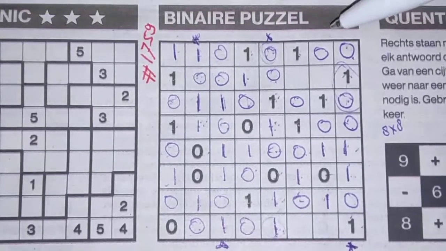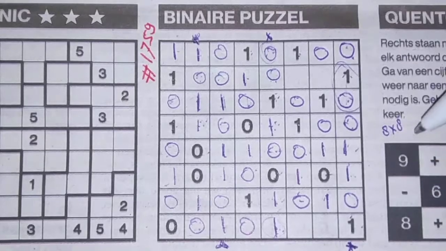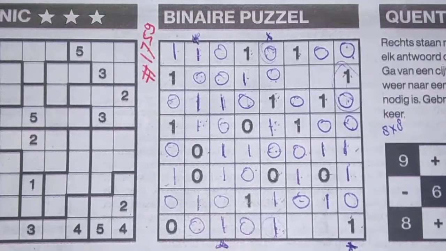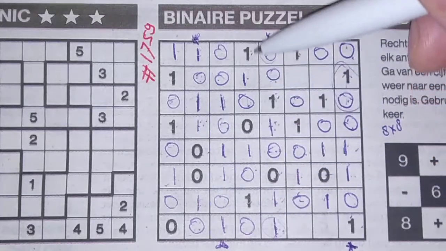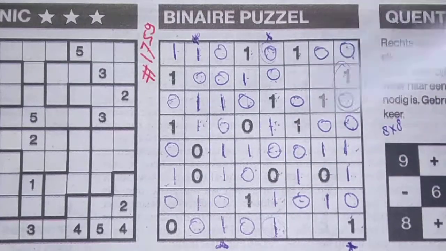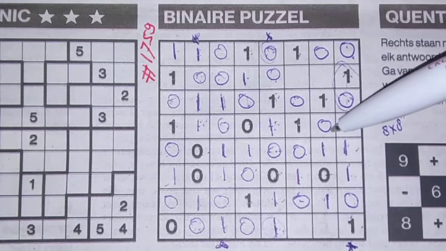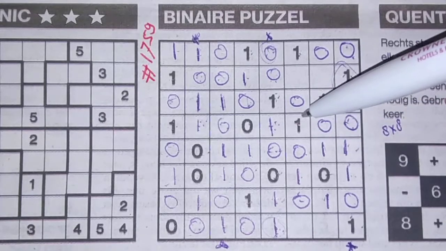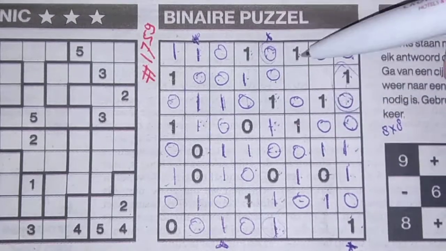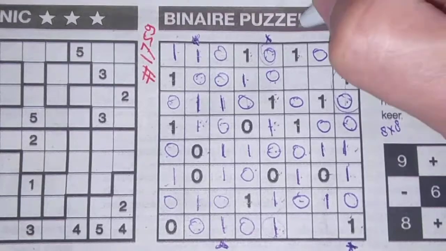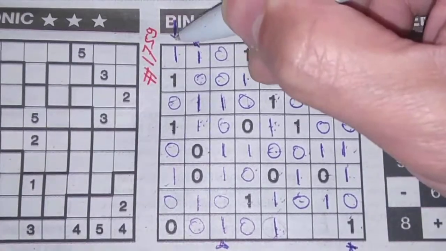And then compare again. Unbelievable. 101. Yes. Do I need a 101? No. So we need to compare this. The columns we need to compare. Yes. This column and the first column.